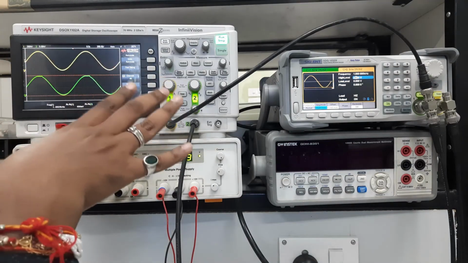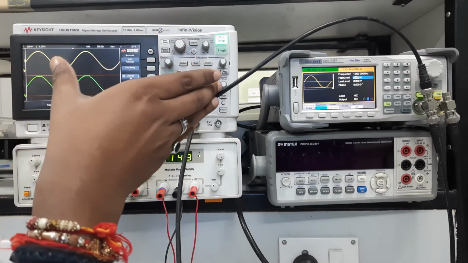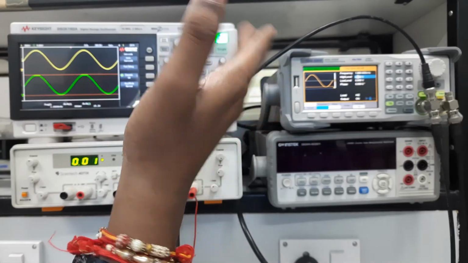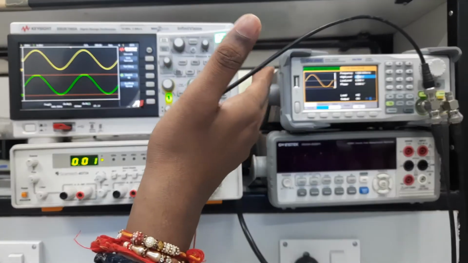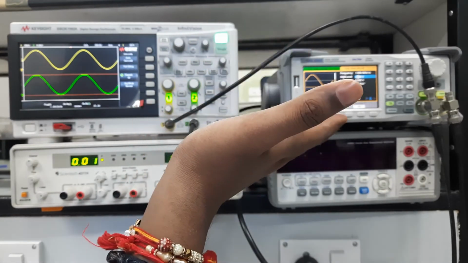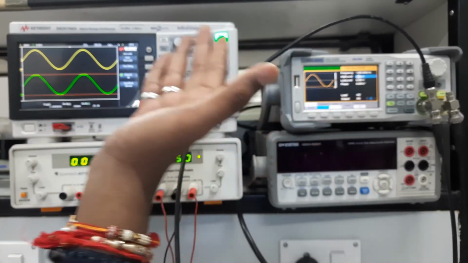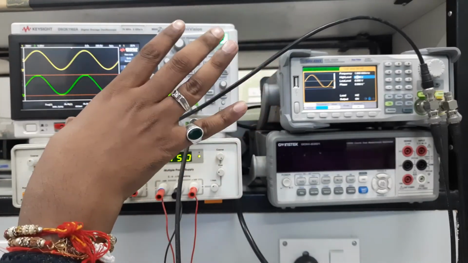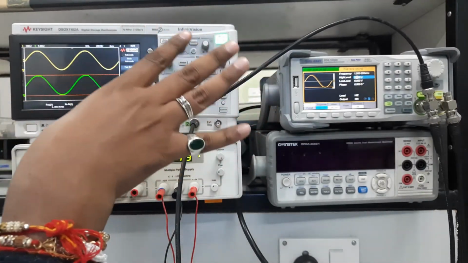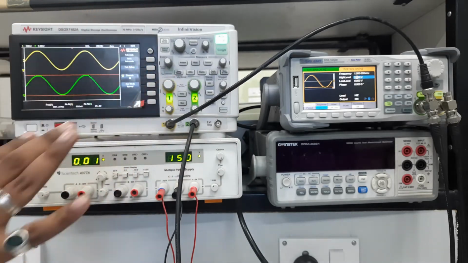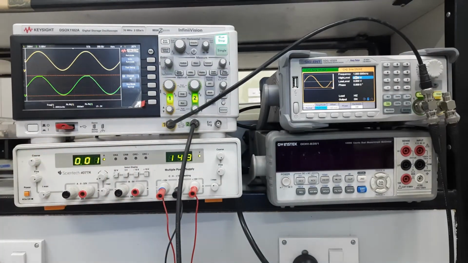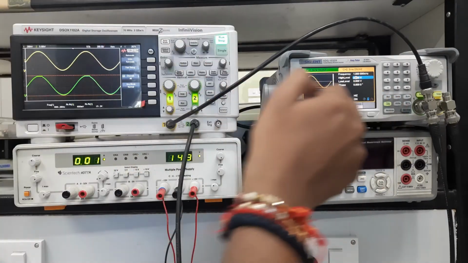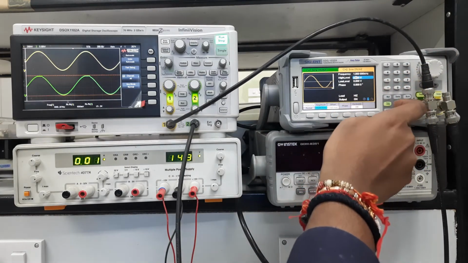Here we have seen V2 minus V1 and R2 by R1, which is the gain, 10 kilo ohm by 1 kilo ohm. We are getting the output as the difference of V2 minus V1. So this is the subtractor circuit. Here we can see, I am going to save the data for the 1 volt.